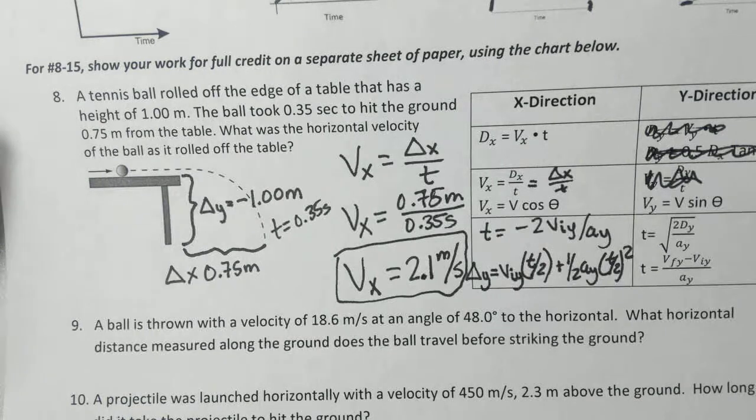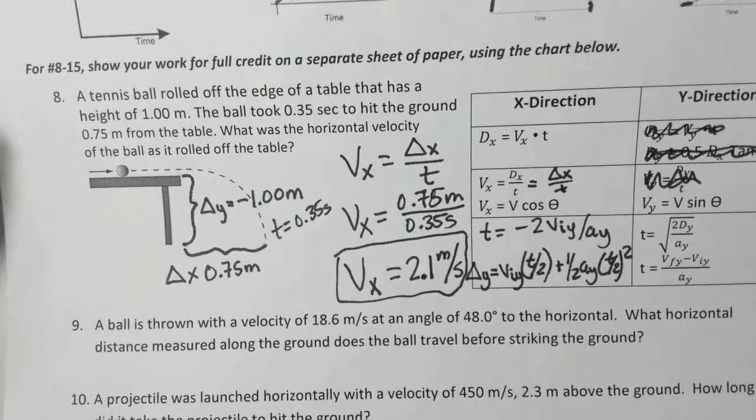I started recording it last period, and it got to the last number 15, and it cut out. So when we get to 15 on this one, I'm going to splice it together with the other one.